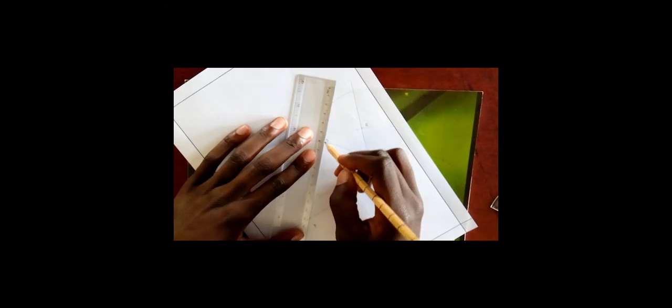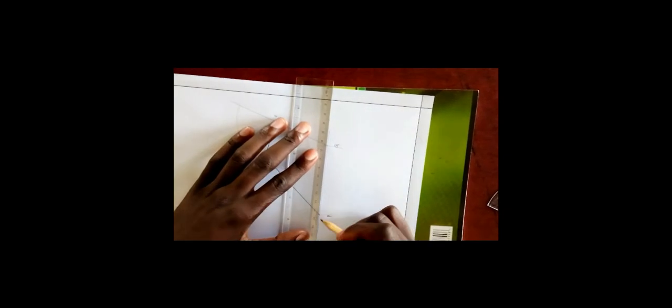Now I can join these points to come up with my 4-sided polygon, otherwise known as a quadrilateral. So that point there, then even this point there up to here. Okay, so that is my quadrilateral. I can even outline it because that is what I was trying to come up with.